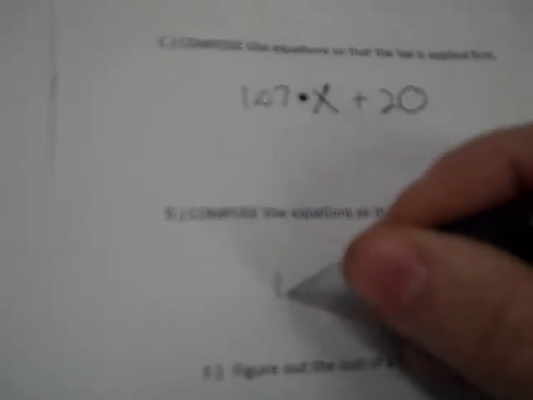Now, a tax is not subtracted. You don't take 100 minus 7 like you did on the last problem with 15. You add 7 to it. So that'd be 107%. As a decimal, if it's over 100%, we write that as 1.07. And then here's the same thing: 1.07 times X plus 20.